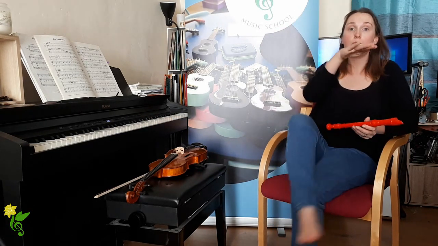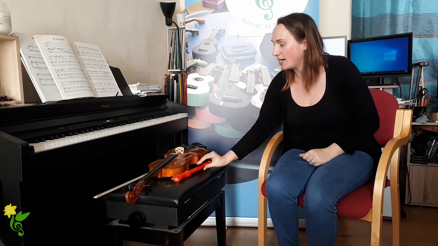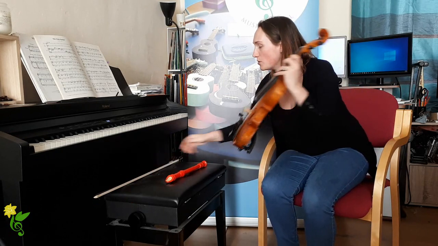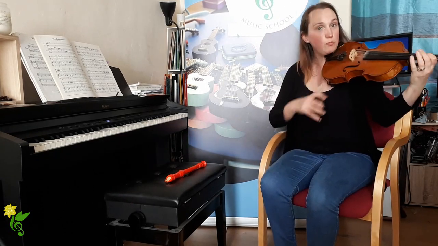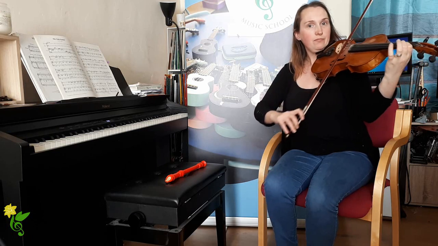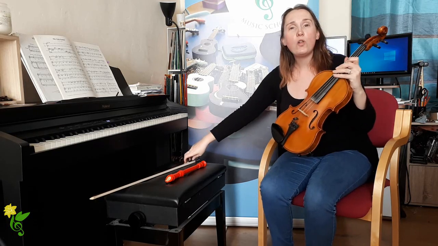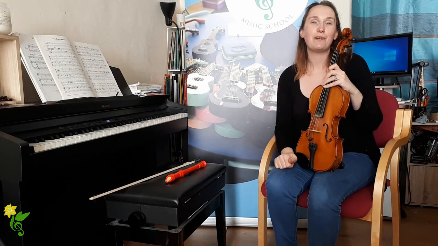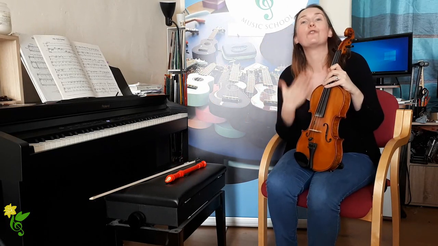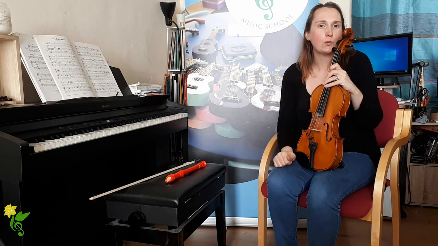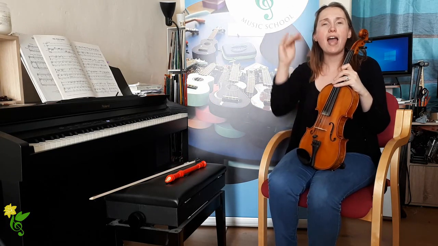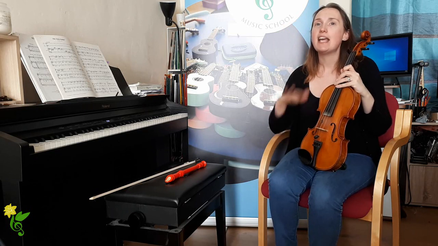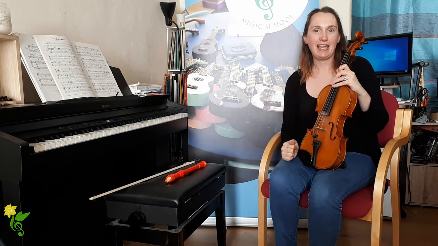If you saw a note with the middle line going through it, you'd play a B. And the same for violin as well. If you see a note with the middle line going through it, you play a B. So on all these different instruments, because that note had the middle line going through it, it's the same note for all these instruments. It's always a B. So whereabouts on the lines is which note you have to play.